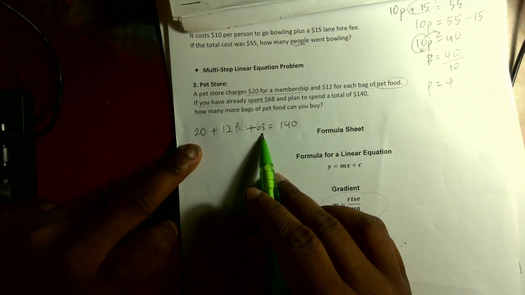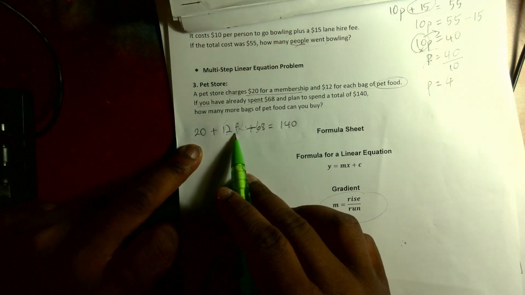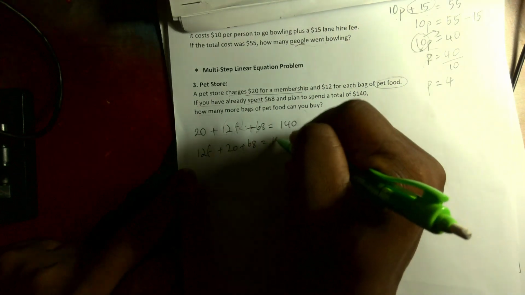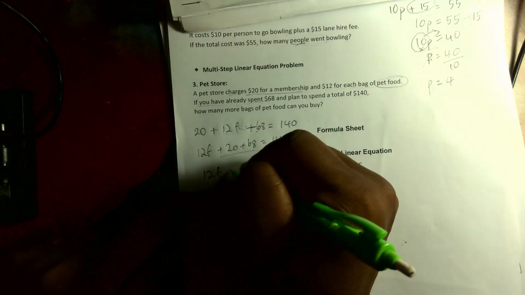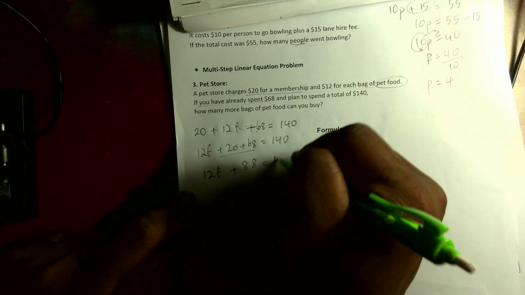Again, collect like terms. These are like terms because they don't have a variable with them. So if I collect like terms, I'm going to write those two next to each other like that. I'm going to now add them together. So 12F plus 88 equals 140.